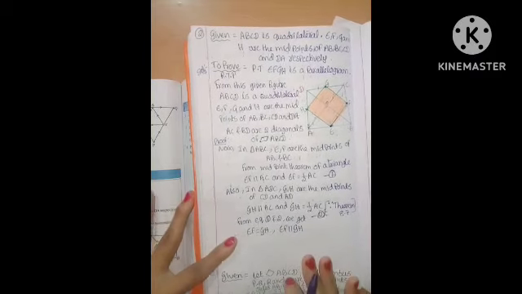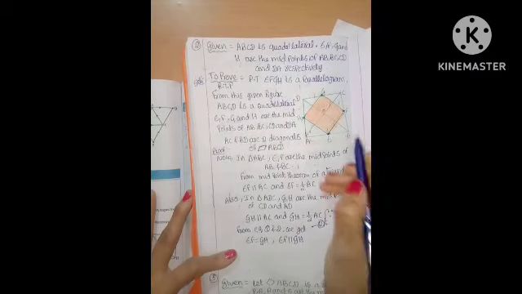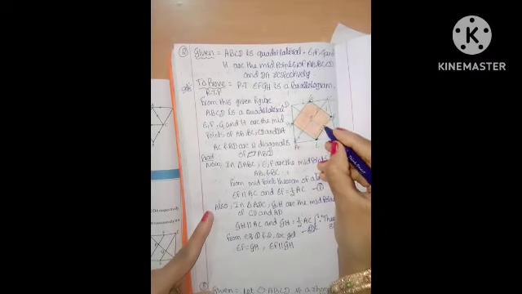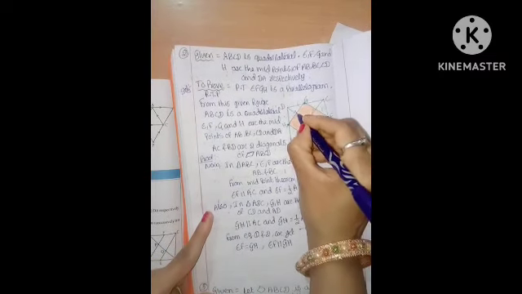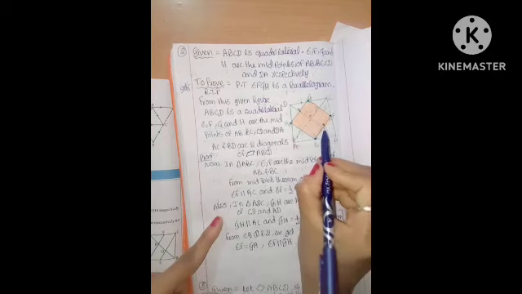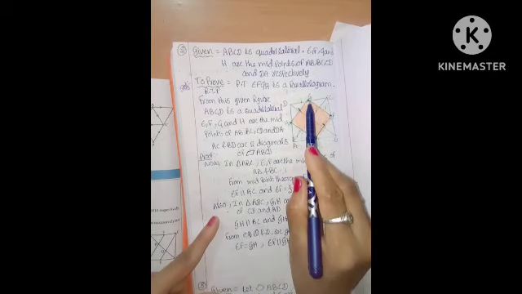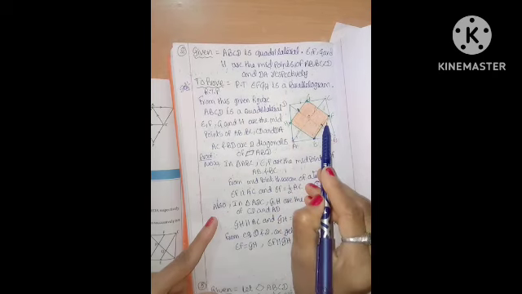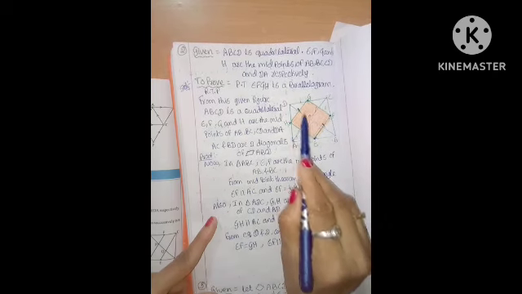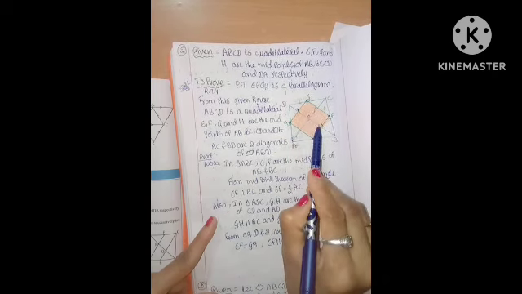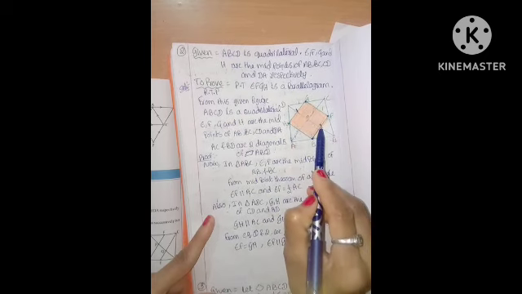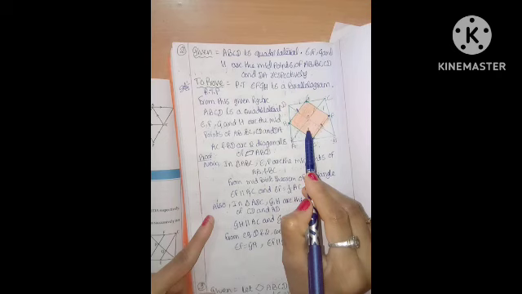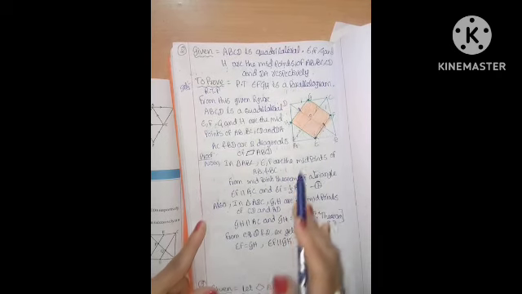Okay. Are you clear? EF is parallel to GH, and they are equal also. In this EFGH, a quadrilateral, one pair of opposite sides are equal and parallel. What is this quadrilateral? It is a parallelogram.